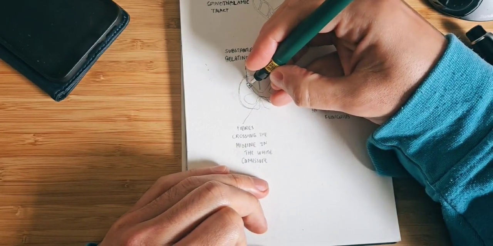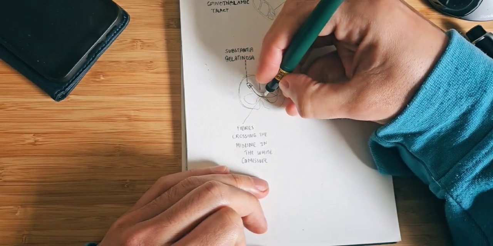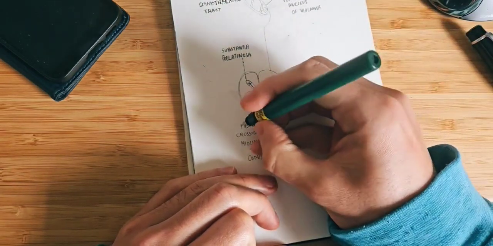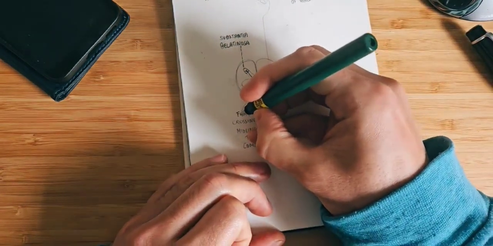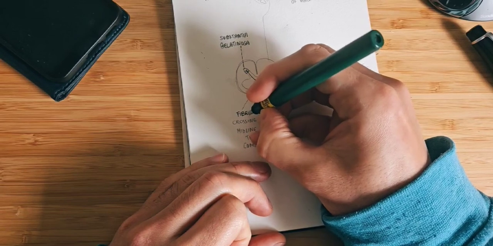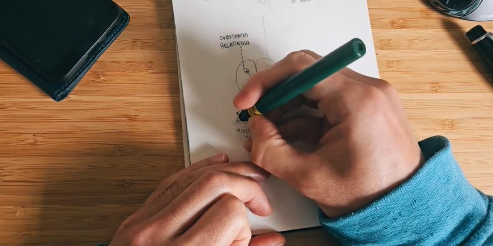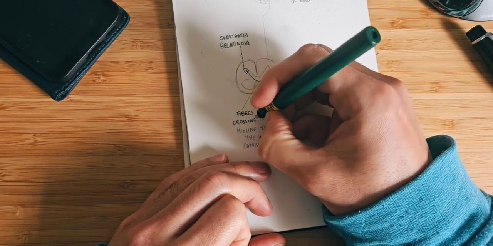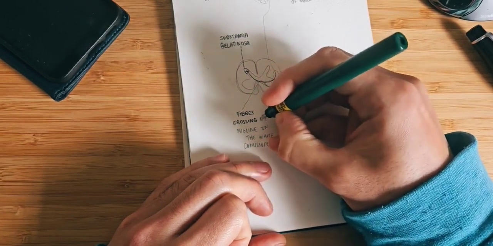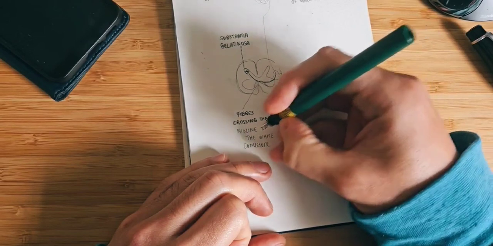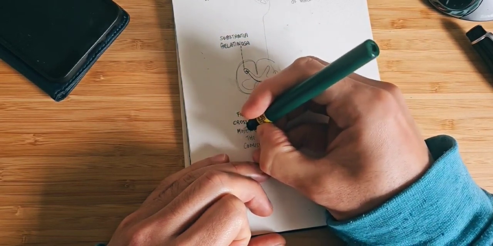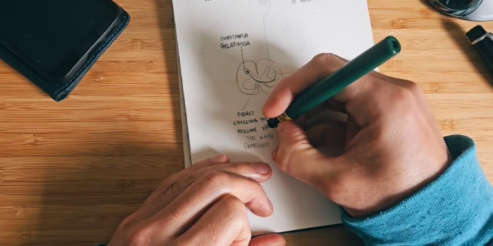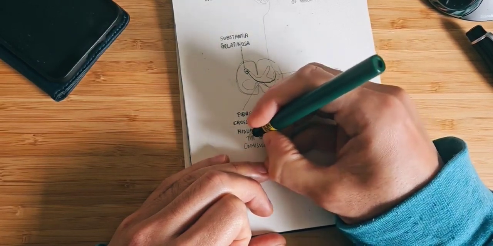Let me just do this. Here are the white commissure fibers crossing the midline of the spinal cord, midline in the white commissure.